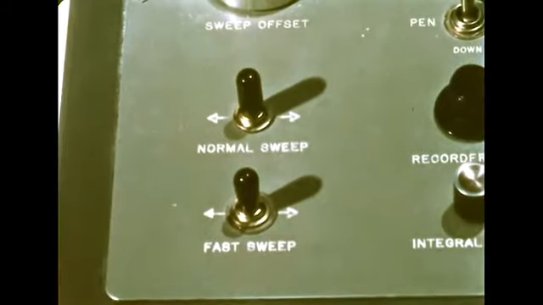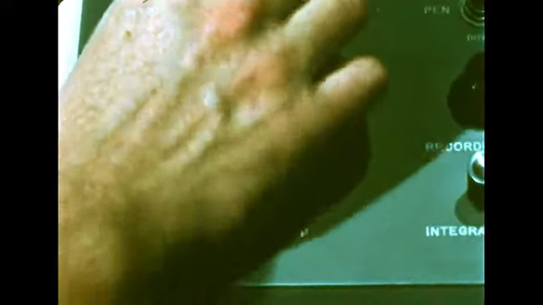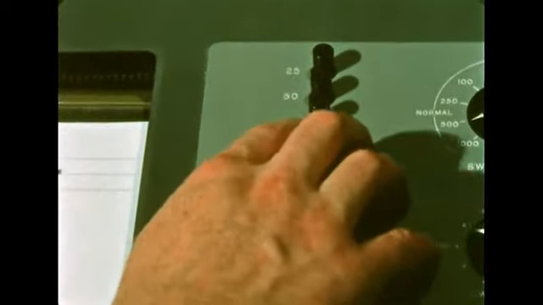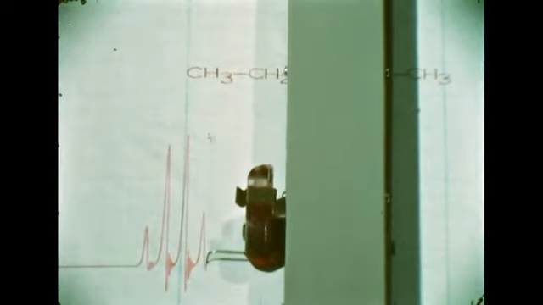The time for the scan is then chosen. For weak signals, a slow sweep is desirable. Now we are ready to record the spectrum. Here we see the spectrum of diethyl ether, with its now familiar quartet, caused by the methylene protons split by the 3 neighboring methyl protons, and the methyl protons split into a triplet by the 2 neighboring methylene protons.